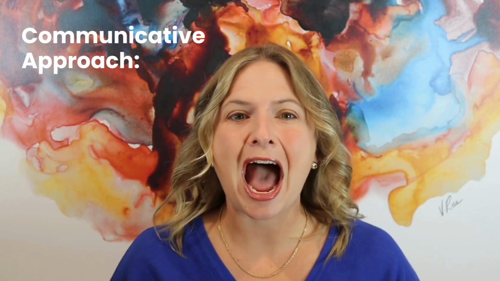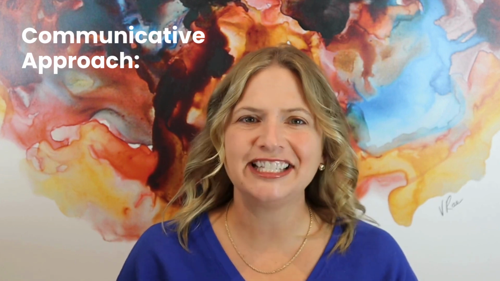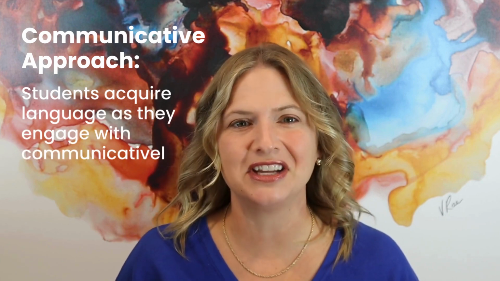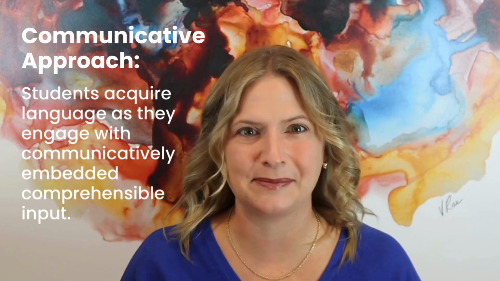The Somos program utilizes a communicative approach to language instruction. Our novice and intermediate language programs, Vamos, Somos, Nous sommes, and Somos, all contain a similar unit structure in order to support students in acquiring language as they engage with communicatively embedded, comprehensible input.